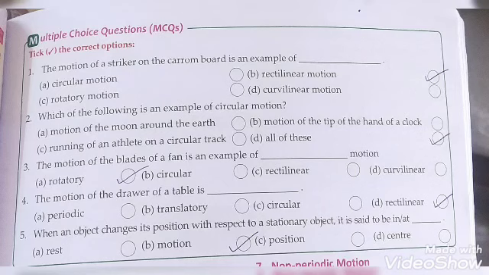Let's take the exercise on page number 139. Multiple choice questions. Let us start. Question number 1. The motion of a striker on the carom board is an example of.